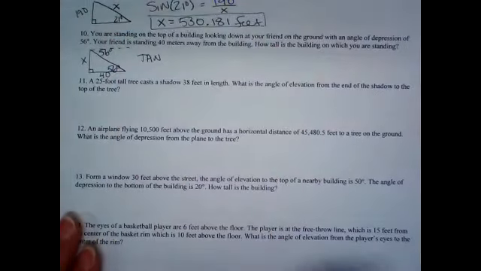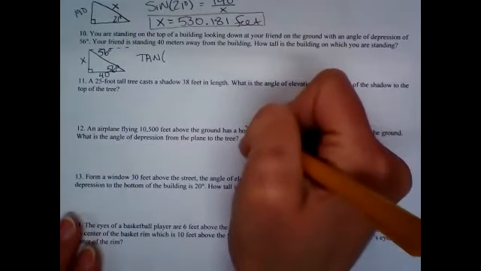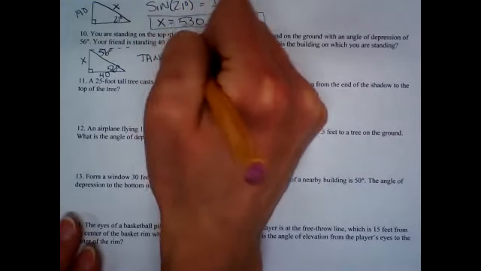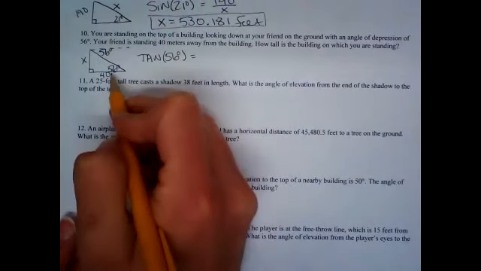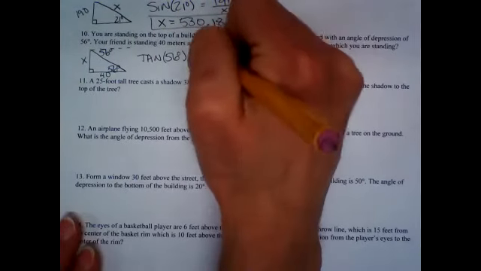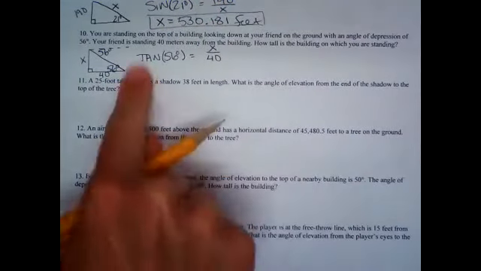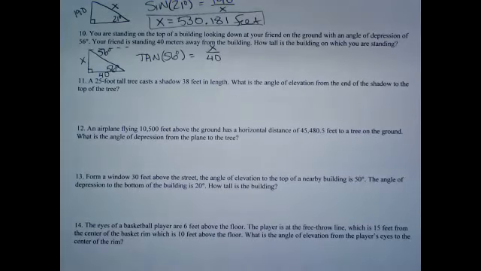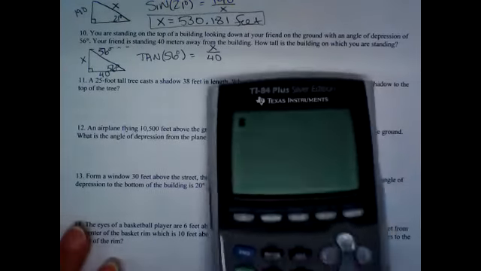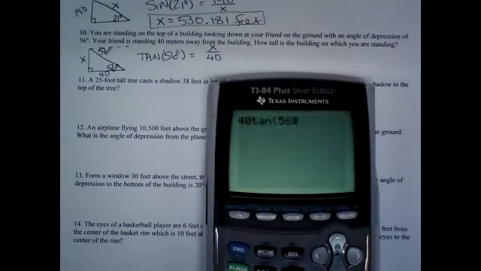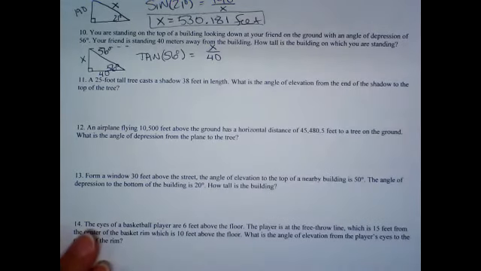The tangent of what? 56, good, equals X over 40. You're going to multiply the 40 over and just put it in the calculator. So 40 times tangent of 56. These are like set it up, put it in the calculator. Set it up, put it in the calculator. So 59.302.